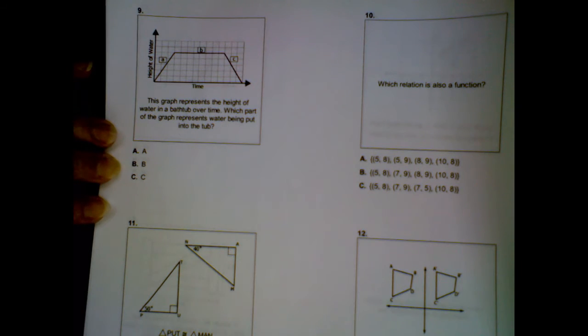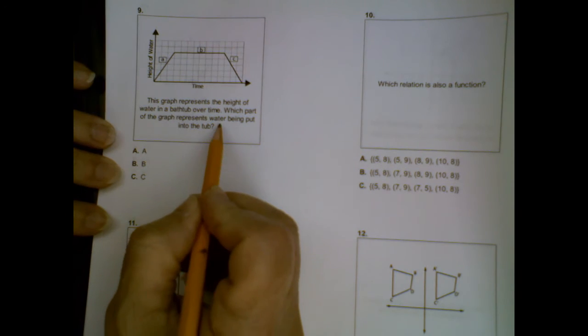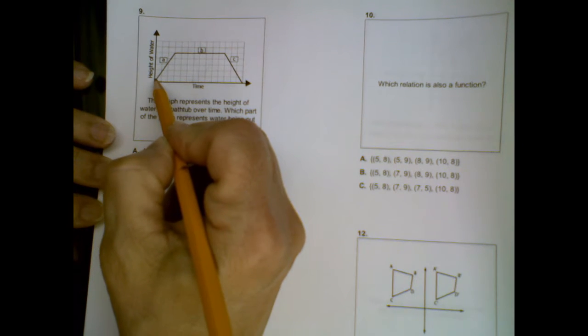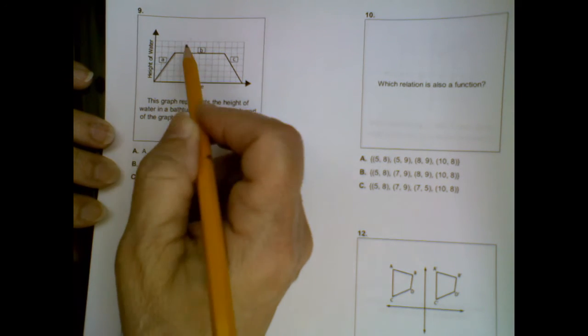Okay, number 9. Number 9 says, this graph represents the height of water in a bathtub over time. Which part of the graph represents water being put into the tub? So this is a lot like the question we had last week, where we were looking at which part represented someone taking a bath. But this one is water being put into the tub. So if we remember, we talked about this, the water level increasing here. That's when the water's being put into the tub. So that would be A.